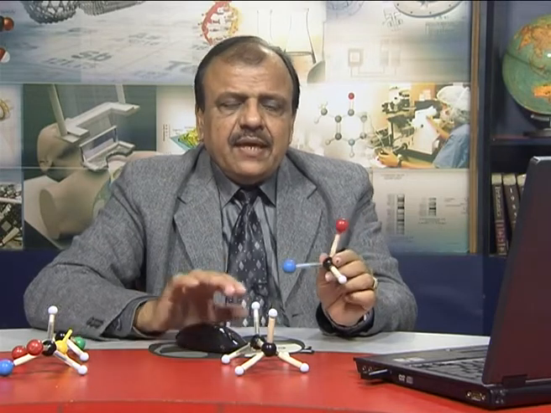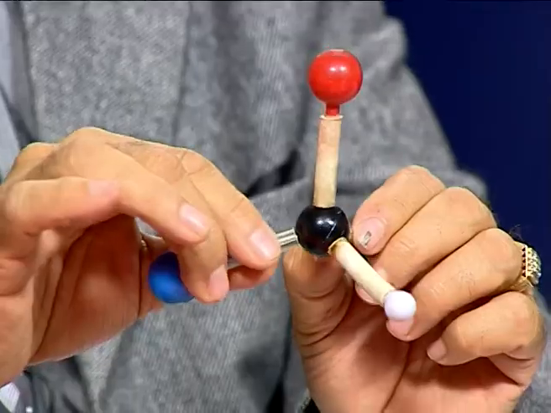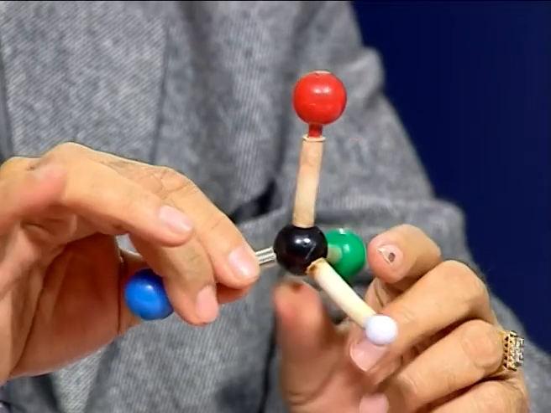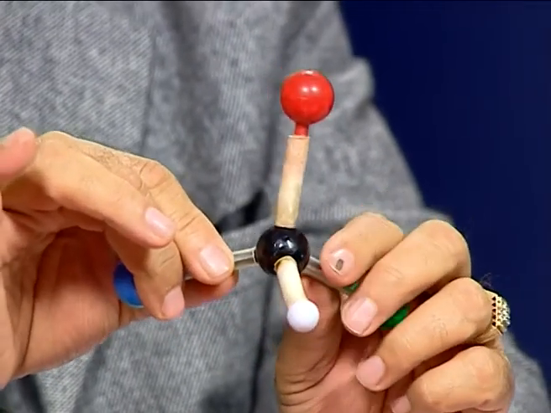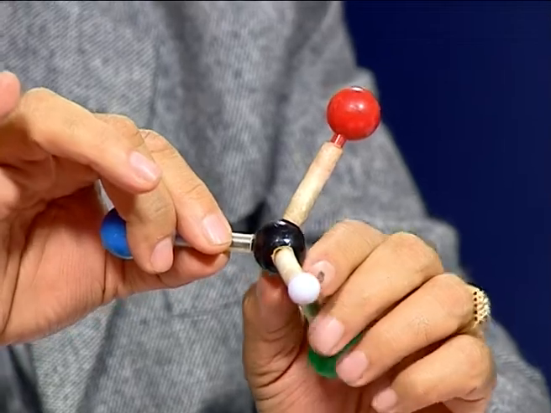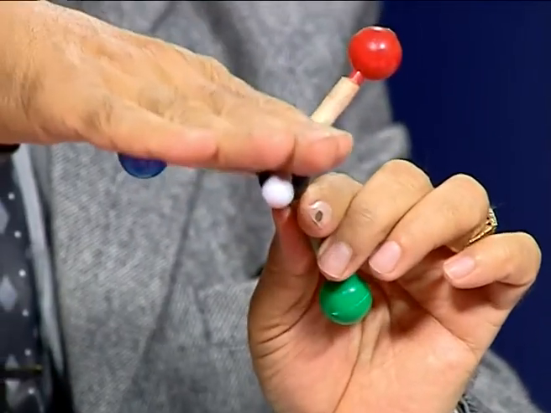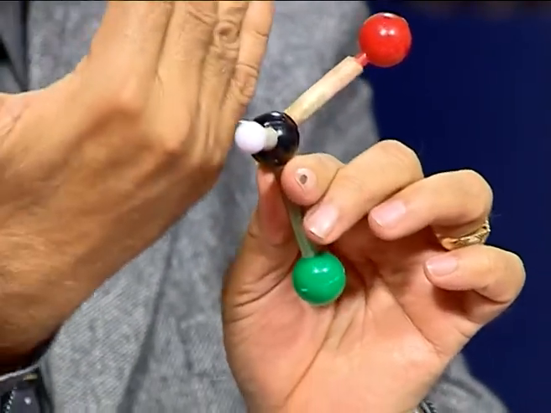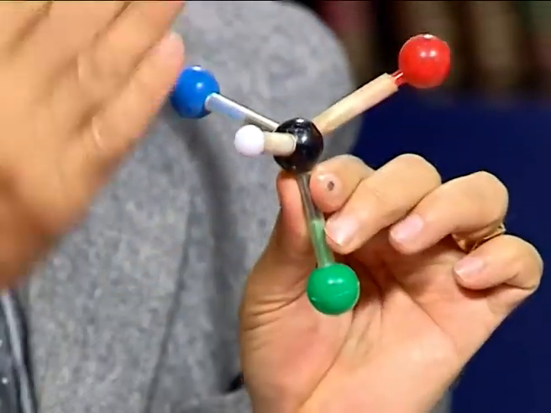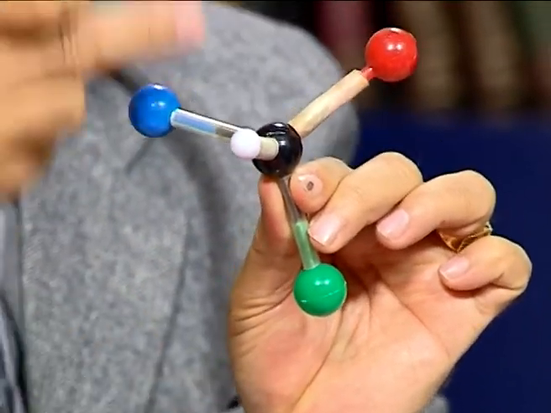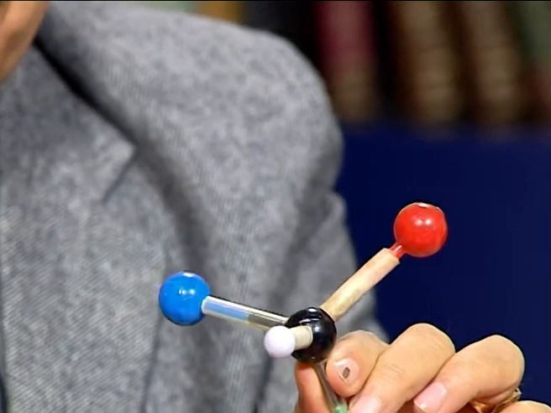Then next is Fischer projection. In Fischer projection, again, the molecule is considered as if it consists of two intersecting planes. That is, two of the groups are considered on one plane and two of the groups on another plane. This is one plane and this is another plane, which are perpendicular to each other.